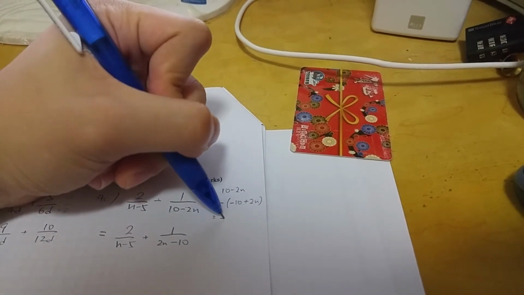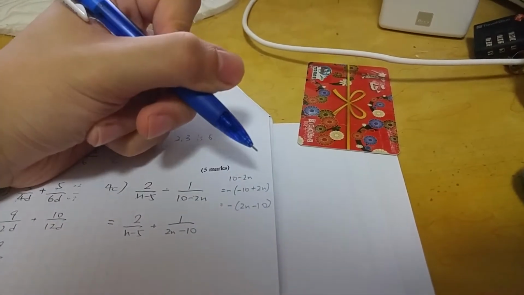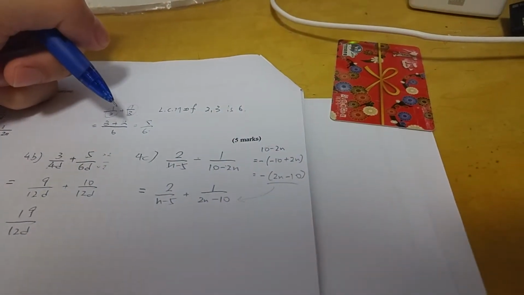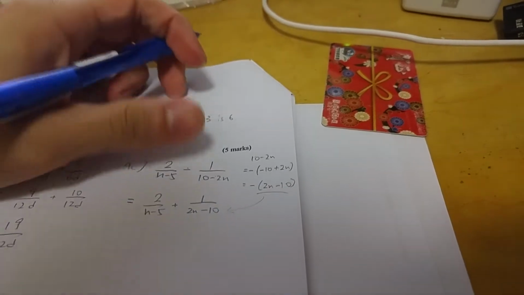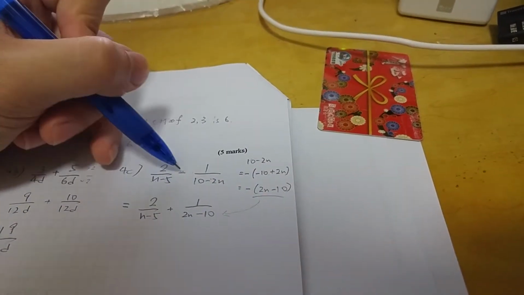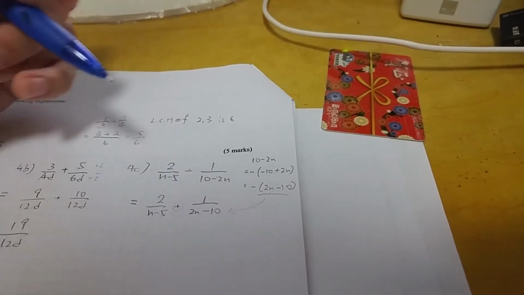Which means it looks like this, right? So can you see here? So how about this negative sign? I pick it out, and times this negative sign, which gives me the plus sign.